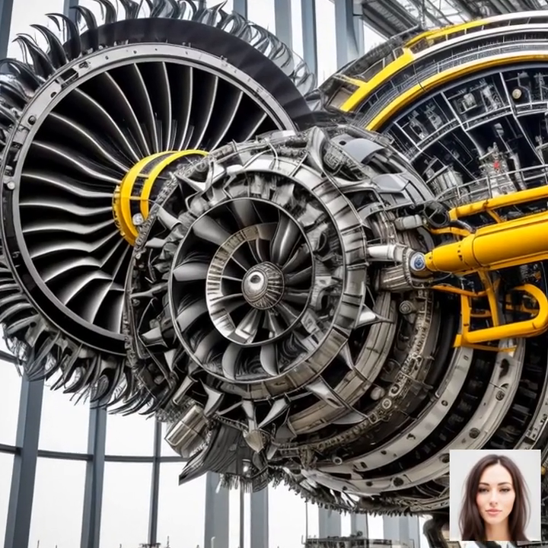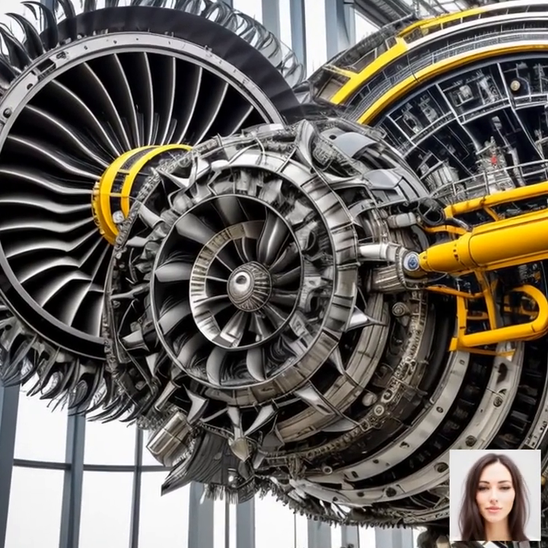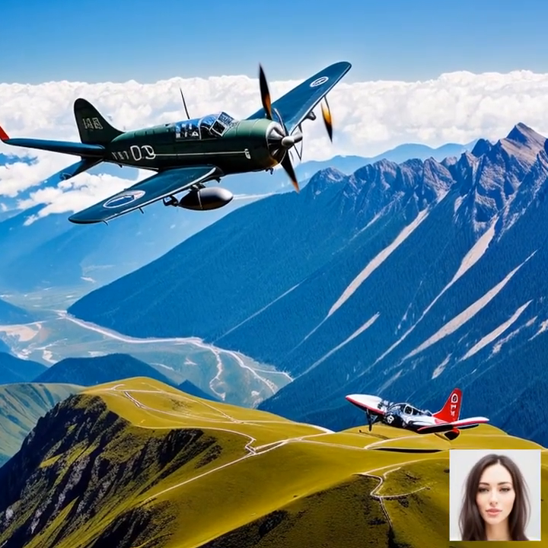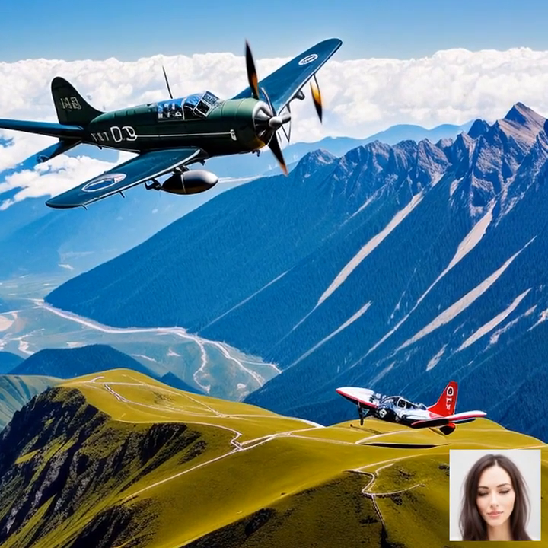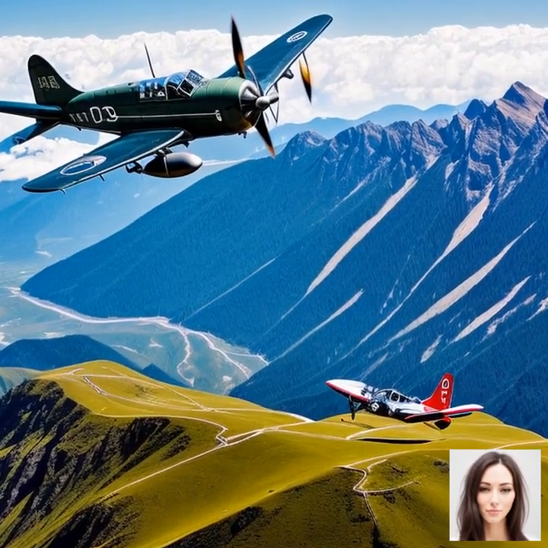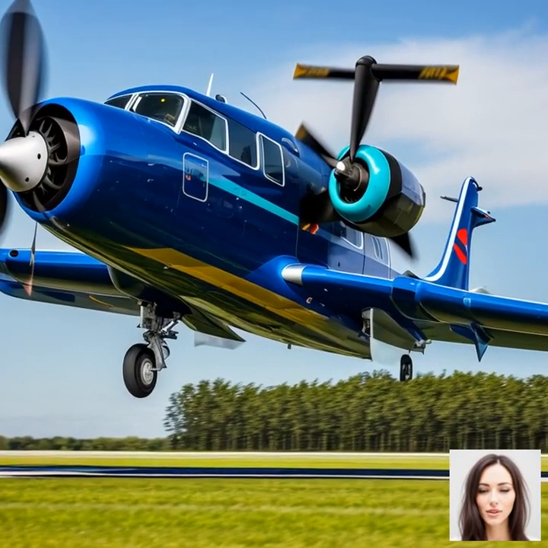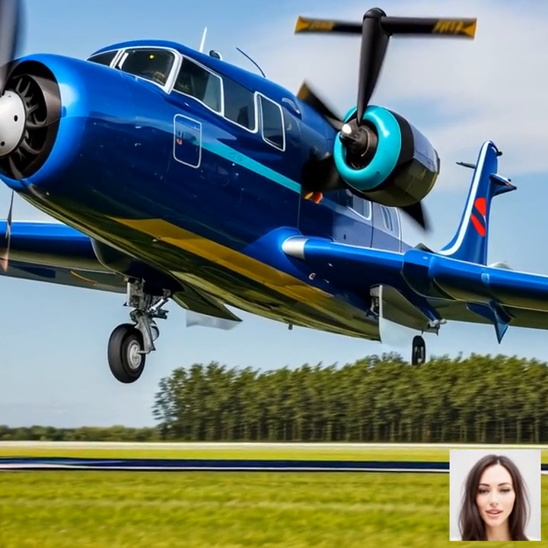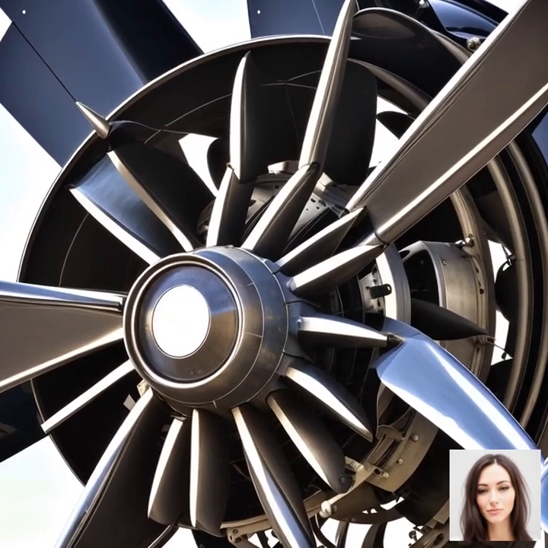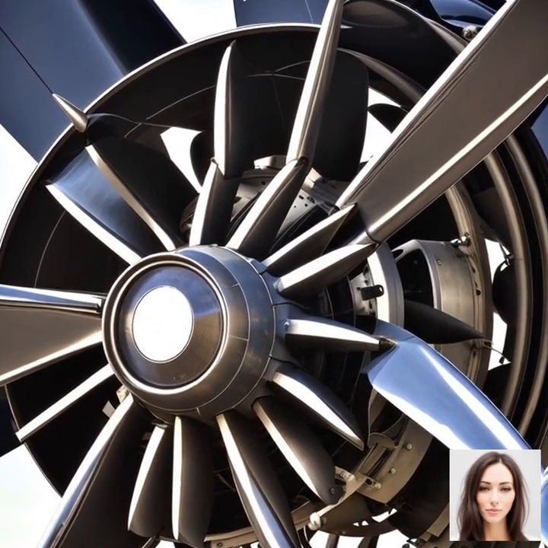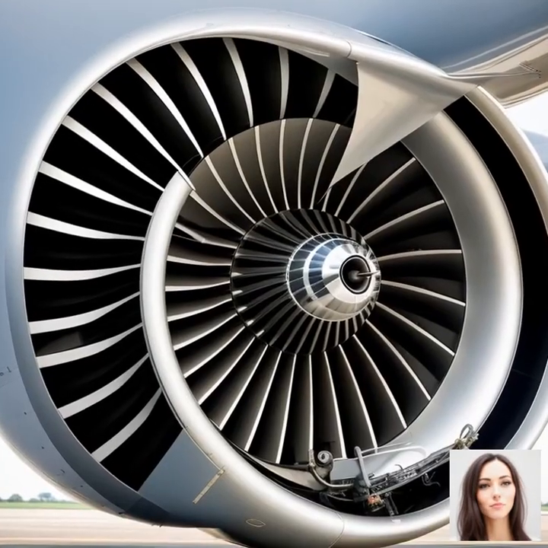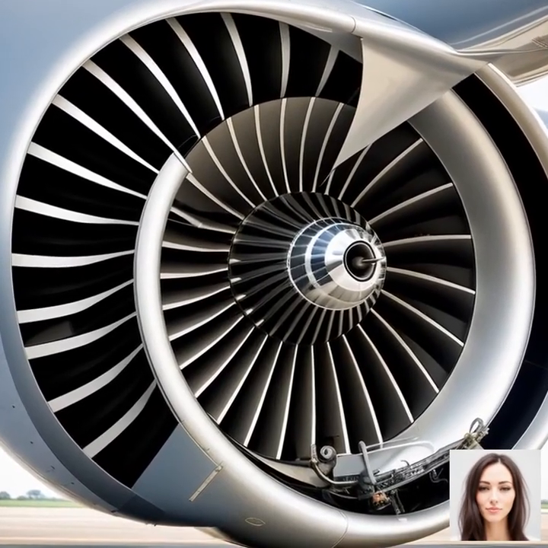Next, we have jet engines. Jet engines are commonly used in commercial airliners and military aircraft due to their high speed and efficiency at higher altitudes. A jet engine works by compressing incoming air, mixing it with fuel, and igniting the mixture, which creates a high-pressure exhaust gas. This high-pressure gas is then expelled through a nozzle at the rear of the engine, generating thrust.